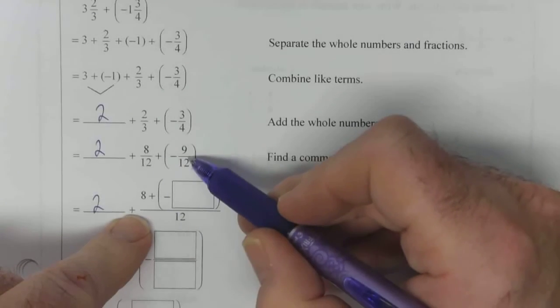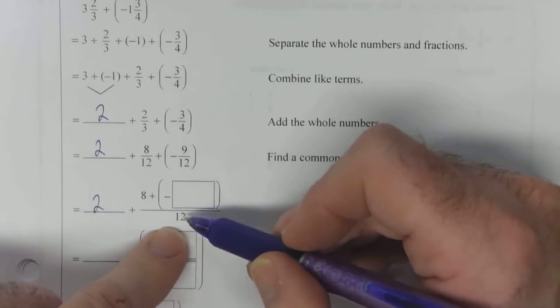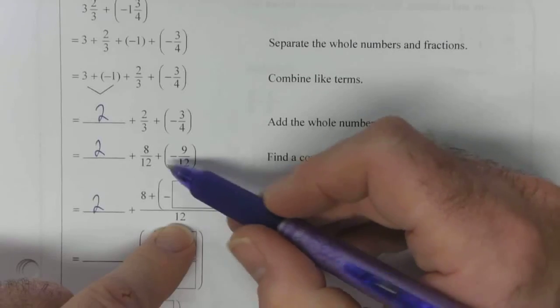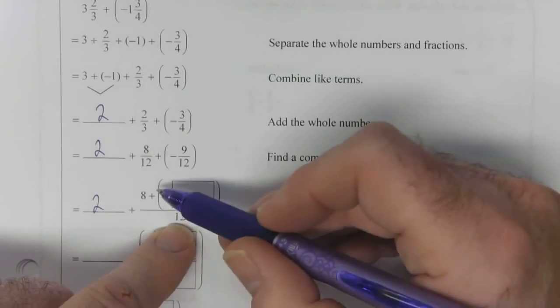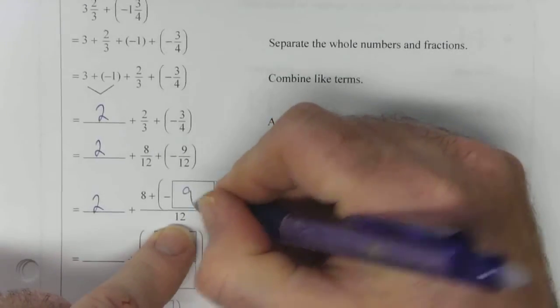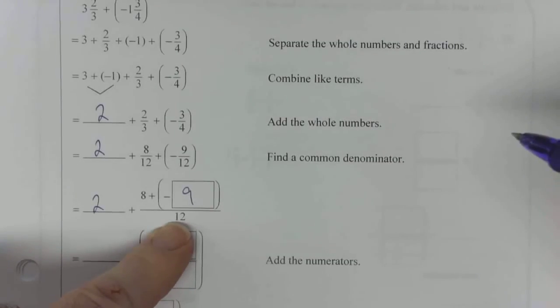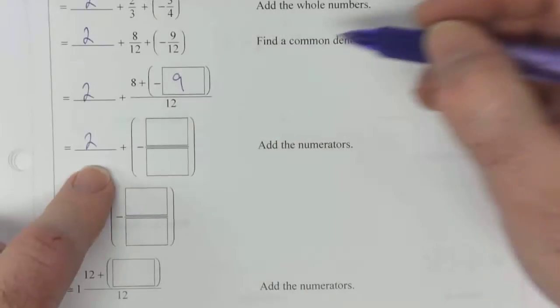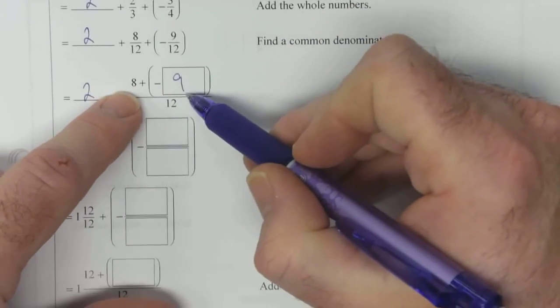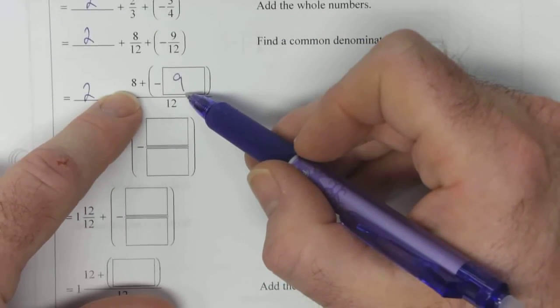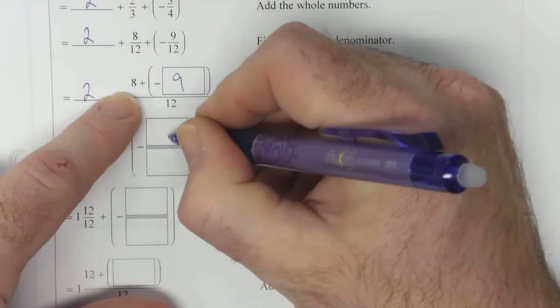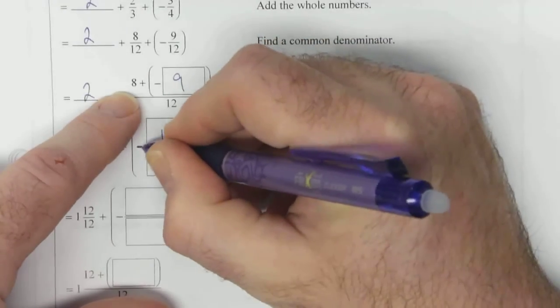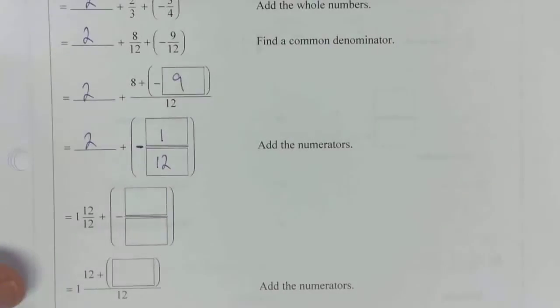Now, again, the 2 carries down, that doesn't have to change. We can add these two fractions together. They have a common denominator of 12. So then we combine this to be a numerator. 8 plus negative 9. And again, carry your whole number 2 down. 8 plus negative 9 is the same as 8 minus 9. So that gives you negative 1. Here's your negative. And it was over 12.